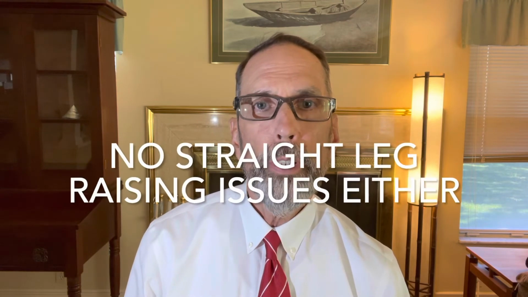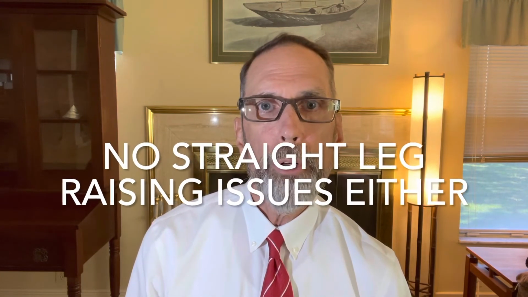However, I have no radiation to the legs, no problems with coughing or sneezing, and most significantly, no lumbar tenderness at all, even to heavy percussion, and no muscle spasm. In other words, except for my limited range of motion, my lumbar spine examination is entirely normal.